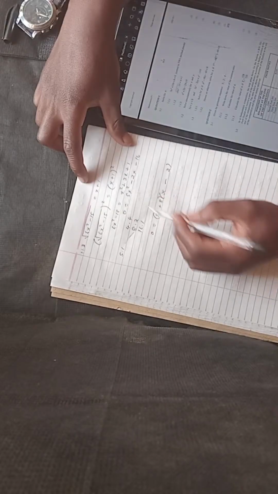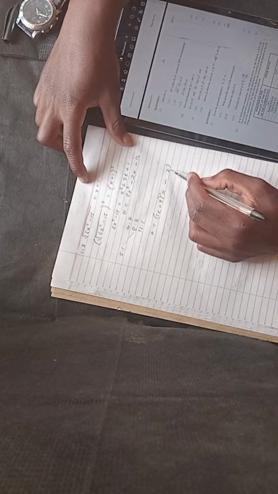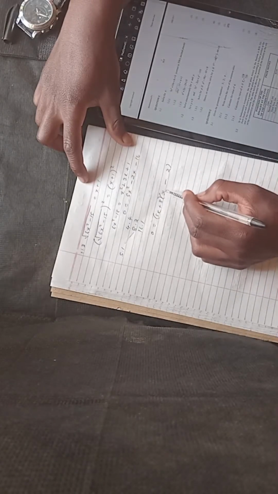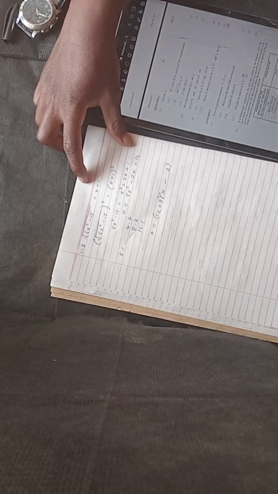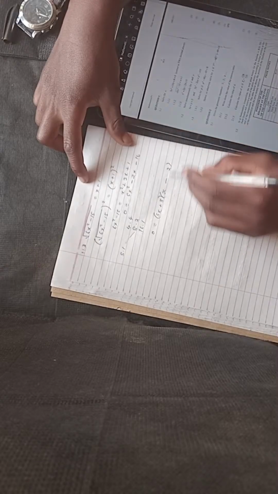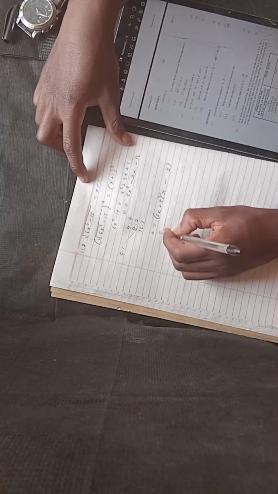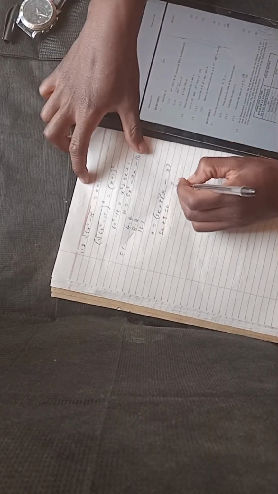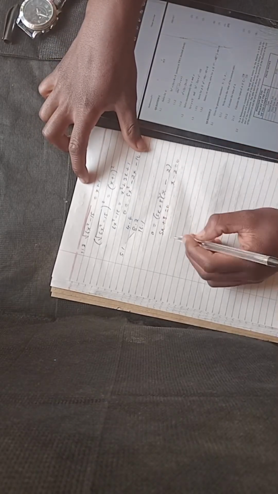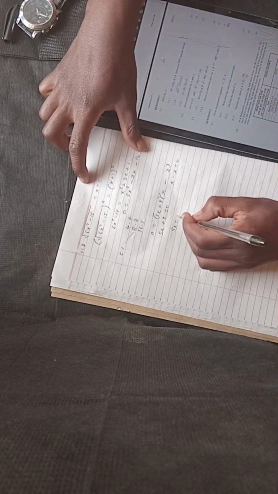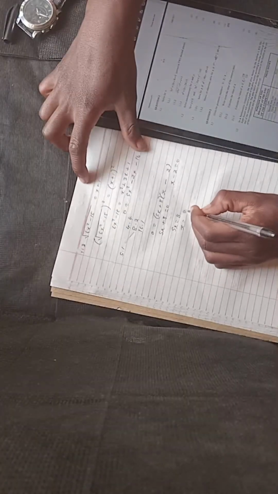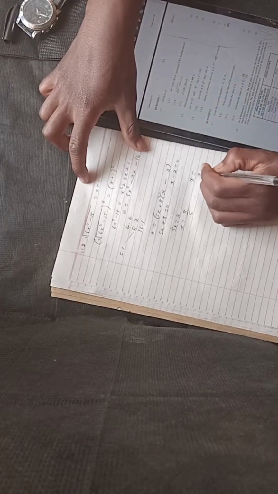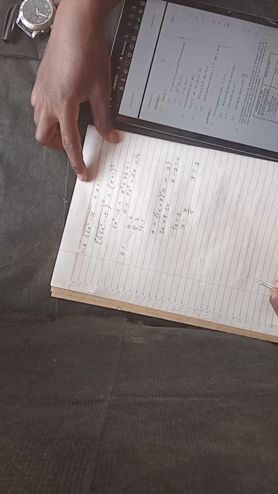This times this is 5x squared. This times this is minus 10x. This plus this is positive 8x, which makes the negative 2x. And then this and this is negative 16. Therefore, 5x plus 8 is equal to 0, x minus 2 is equal to 0. Therefore, 5x is equal to minus 8, x is equal to minus 8 over 5, and x is equal to 2. Next question.